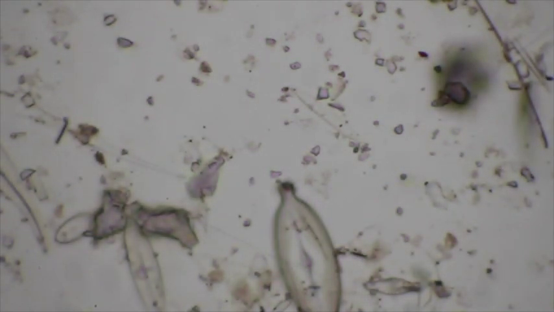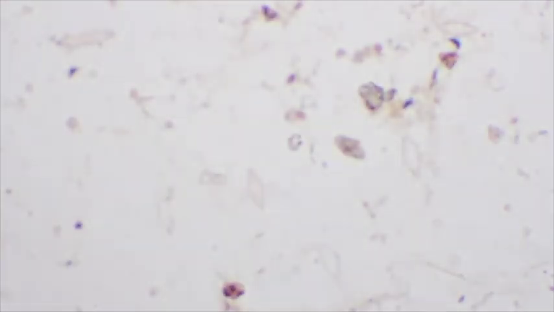Actually, there's a few in here. There we go. You can see that one really well. So this is under 400x magnification. Okay, it's nice. Easy to identify. A couple more in there that you can actually see.